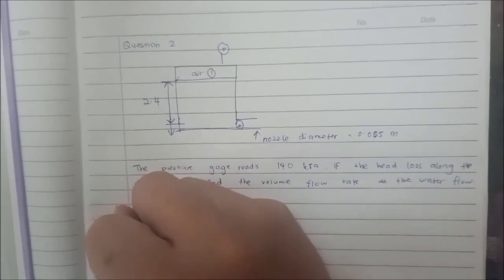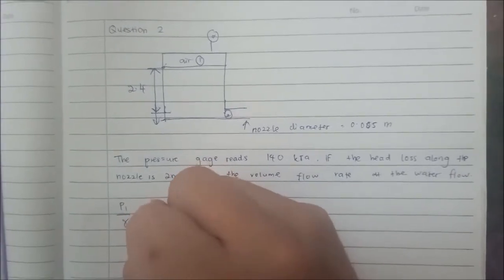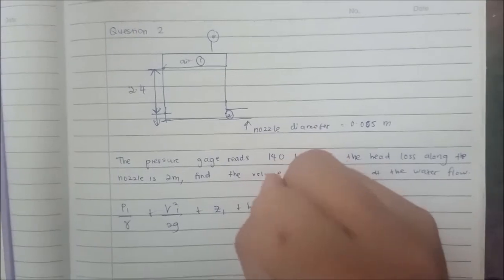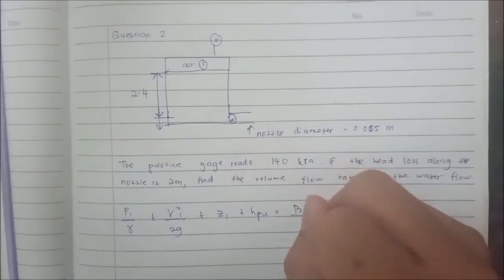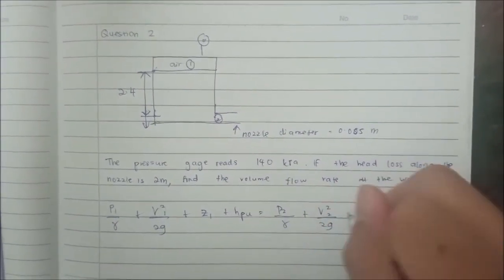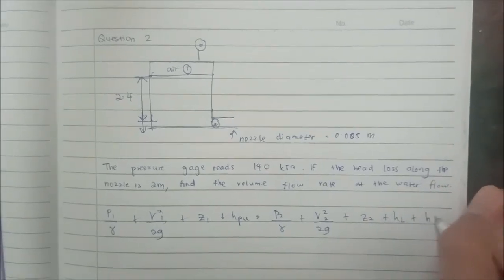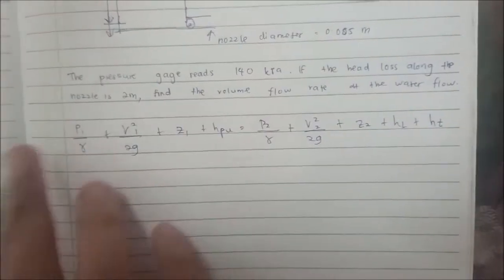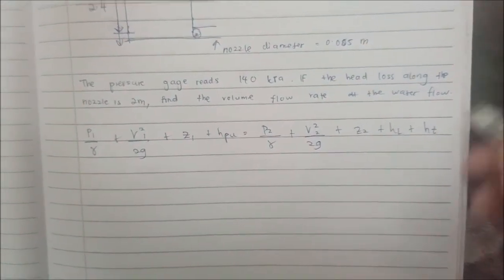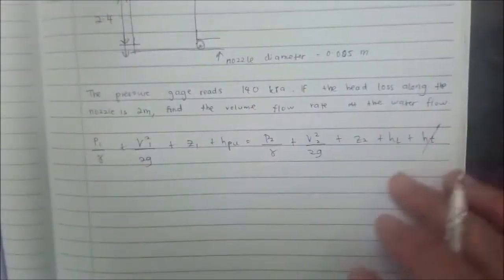P1 over gamma plus V1 squared over 2g plus Z1 plus HPU equals P2 over gamma plus V2 squared over 2g plus Z2 plus HL plus HT. So from this equation we can cancel some of it, such as first we can cancel the turbine because there is no turbine on this diagram.